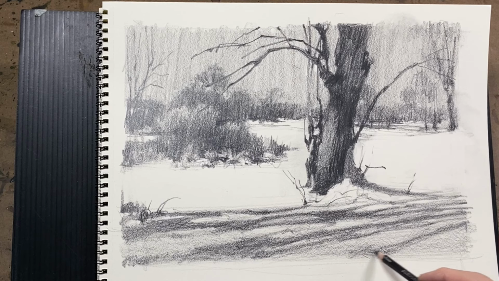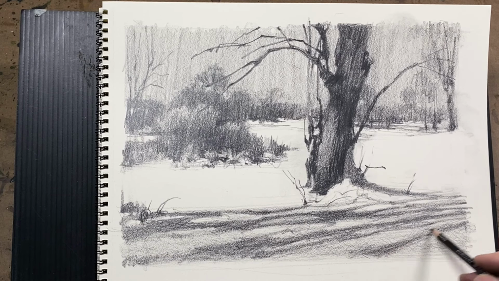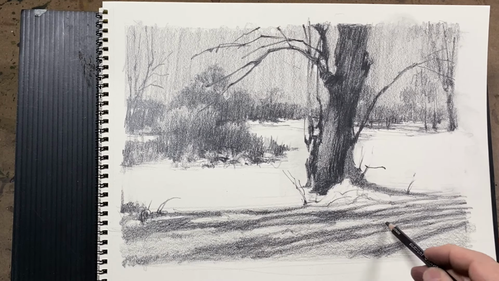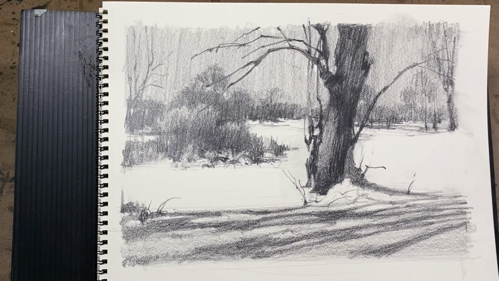Complementary shadows, but they don't overtake the scene, partially because we kept them very soft and narrow, and we put a little bit of a gradation on the snow as well. Good. Let's take a break.